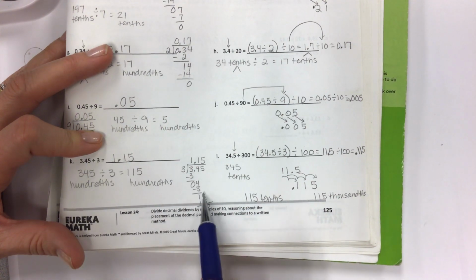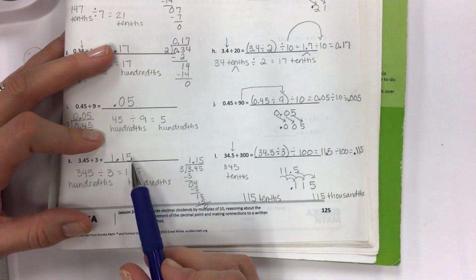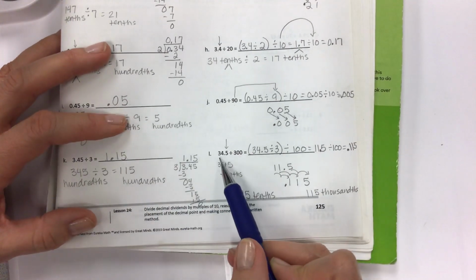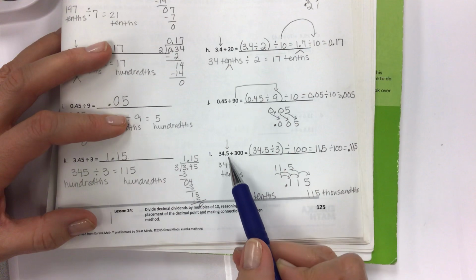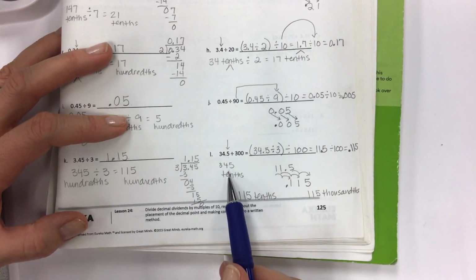And again, you can do this if you wish. You don't need to. That's not part of this lesson. It's just helping students solve it and see it. And then 34 and 5 tenths is different from what we had here. We had hundredths here and tenths here.